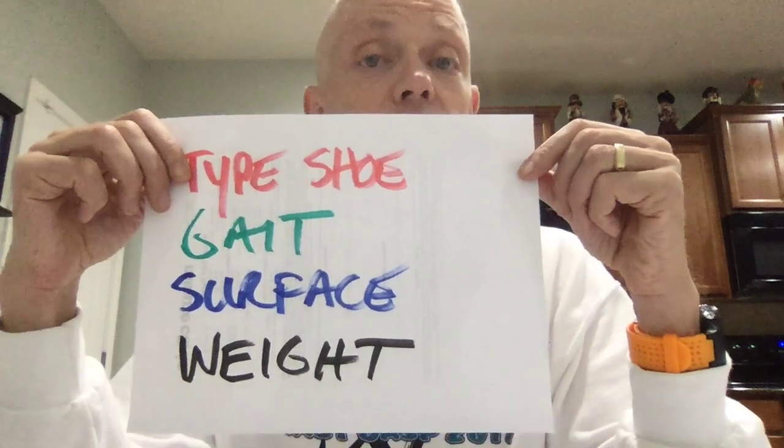So a trainer versus a flat is going to make a difference. Your particular gait, your running style, is going to matter. The surface that you run on: are you running on a track a lot, which is a very soft surface, or are you running on concrete, which is the hardest surface? And your weight matters. Somebody that weighs 200 pounds is going to put more wear and tear on the shoe than somebody who weighs 100 pounds. So there are a lot of different variables in there.